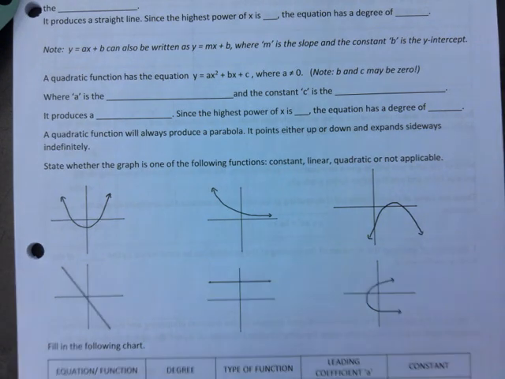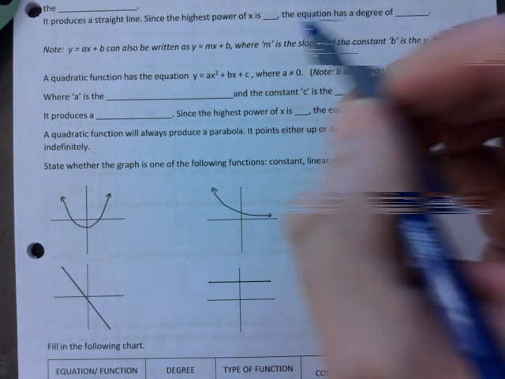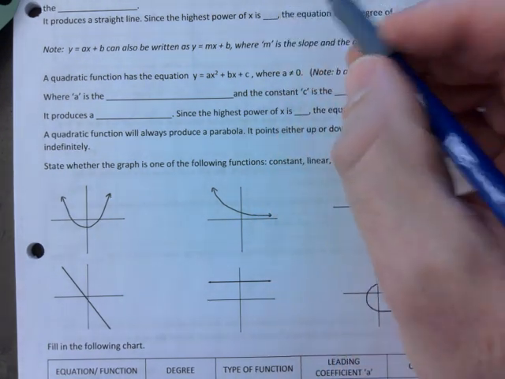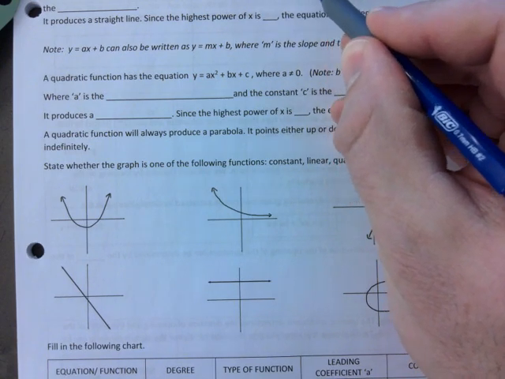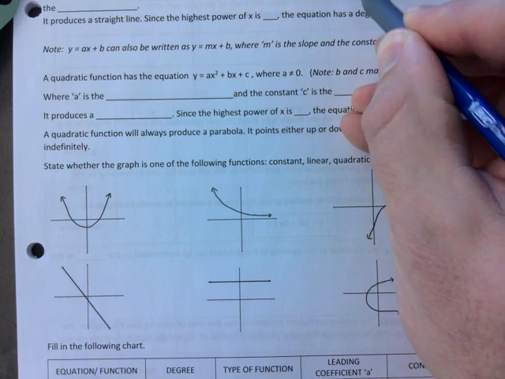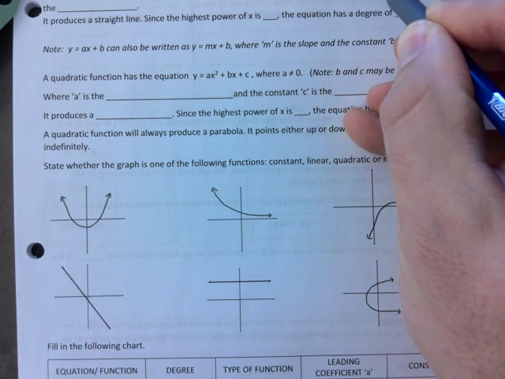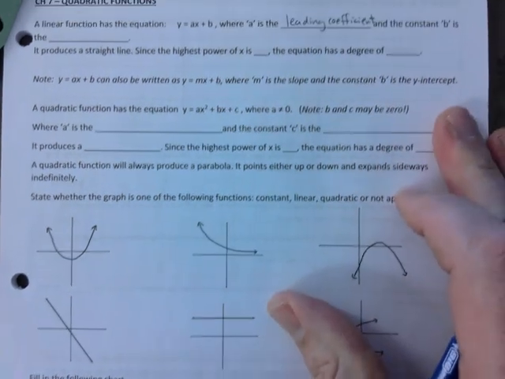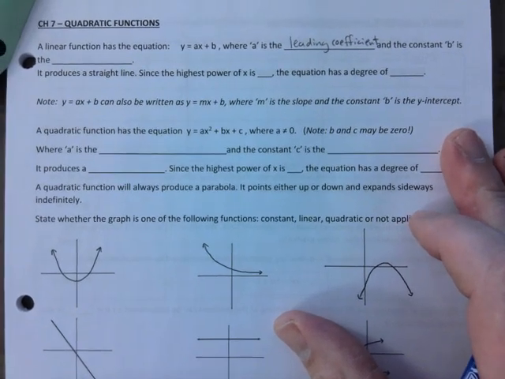A linear function has the equation y is equal to ax plus b, where a is called the leading coefficient. I apologize, it's a little tight here. Oh, you can't see that, can you? There you go.